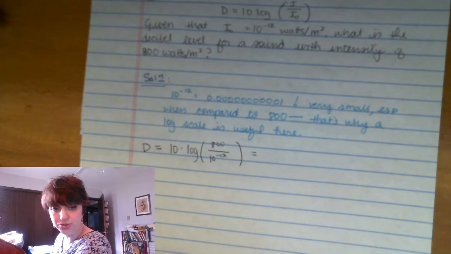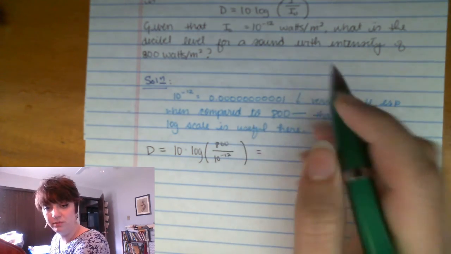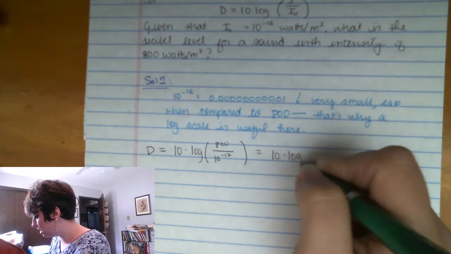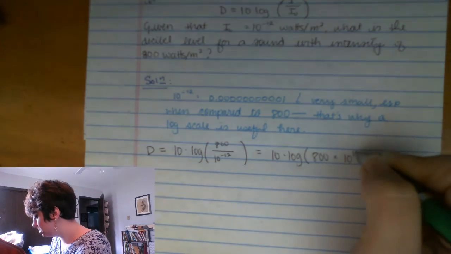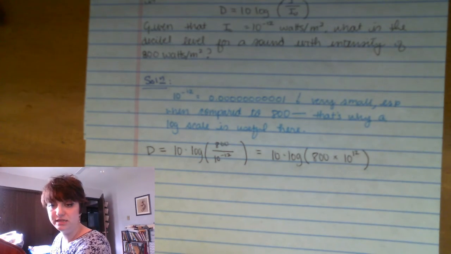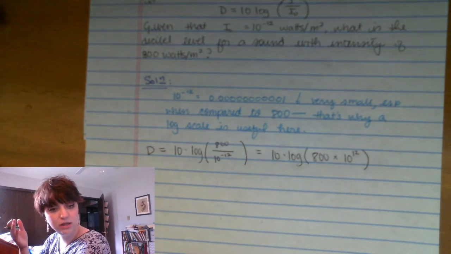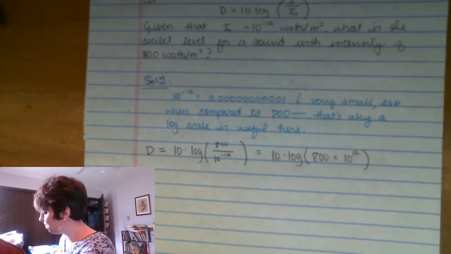You could also realize, oh, well, negative power makes reciprocal. So if I pull this back up into the numerator, I have 10 times log of 800 times 10 to the 12. Depending on your calculator, this might actually be easier to type in.